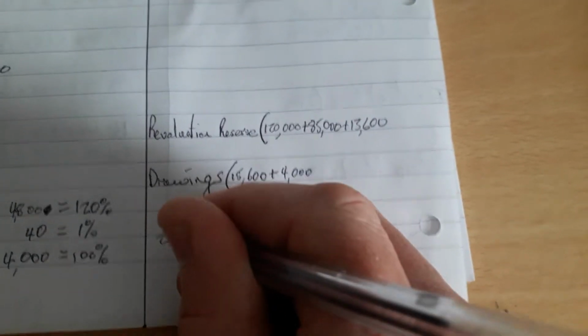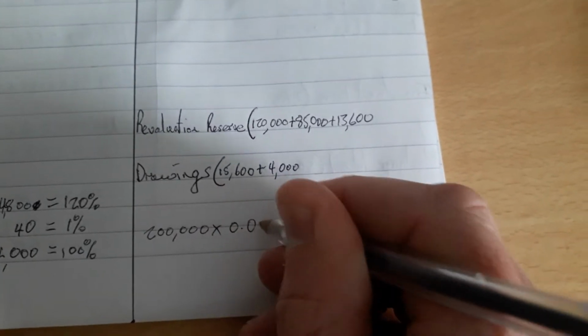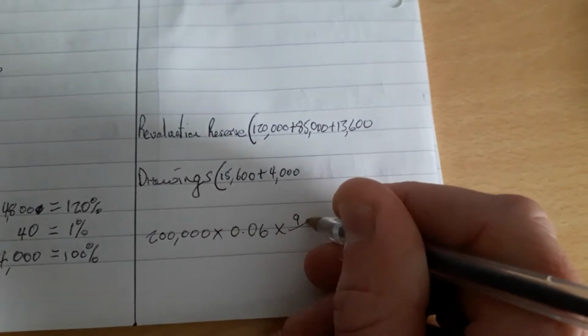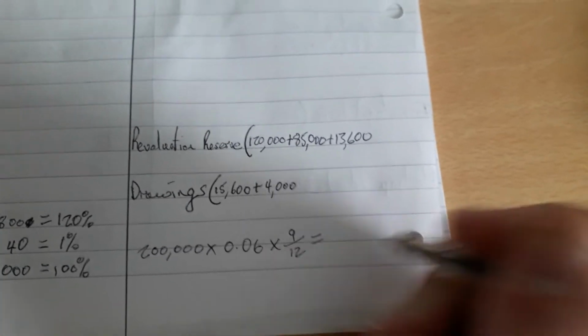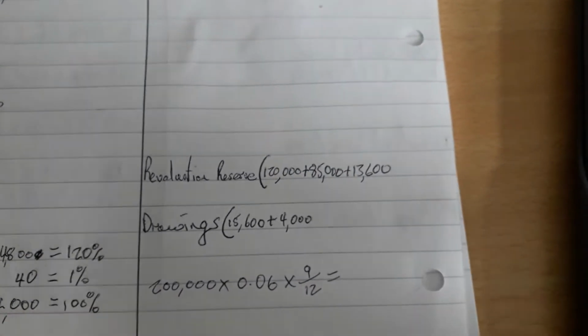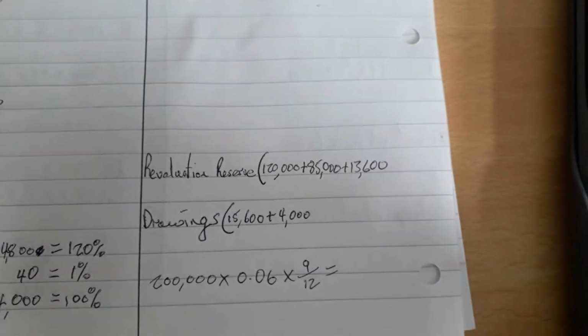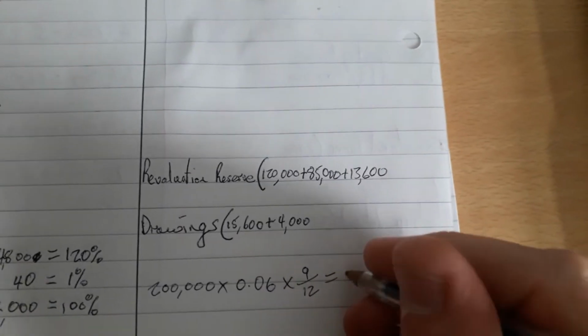So doing our workings down here, 200,000 by 6%, 0.06, and 9 months, it's the final 9 months of the year. So if I was to work that out, I'm just going to put that into the calculator. That's 9,000 even.